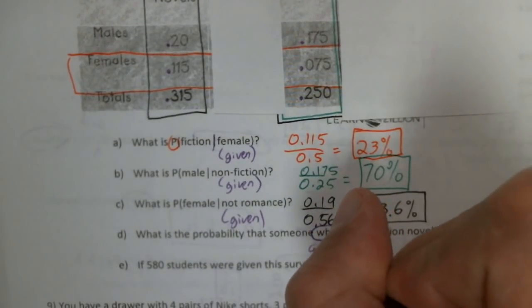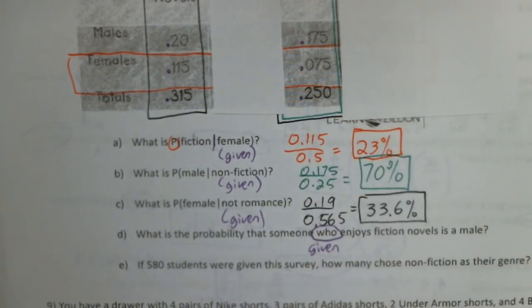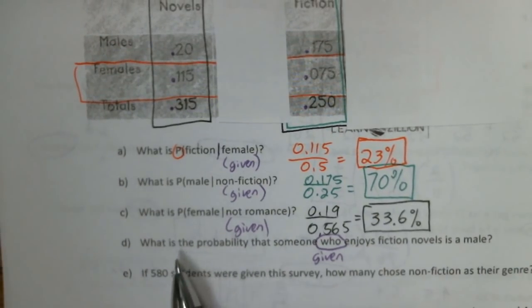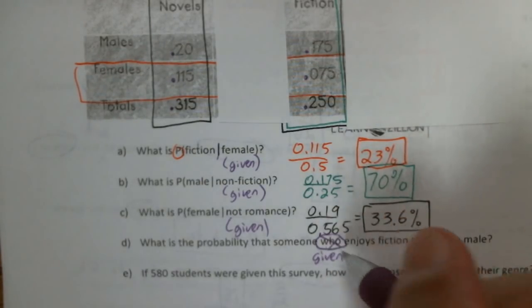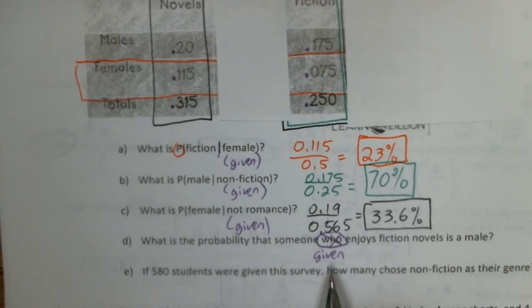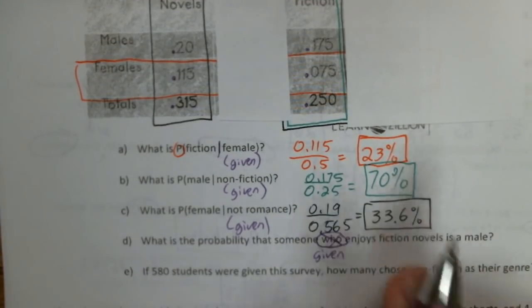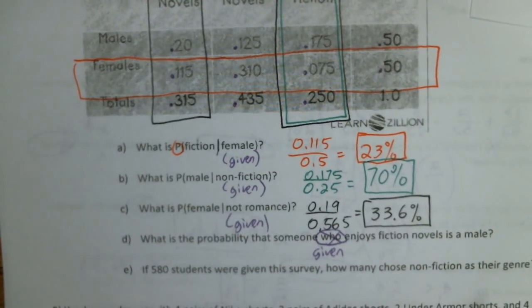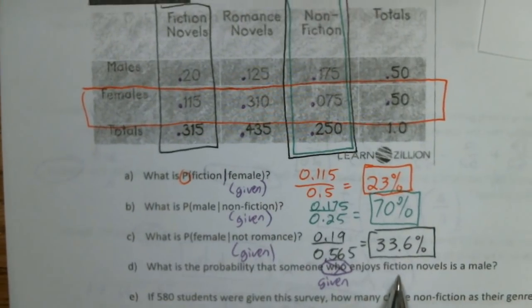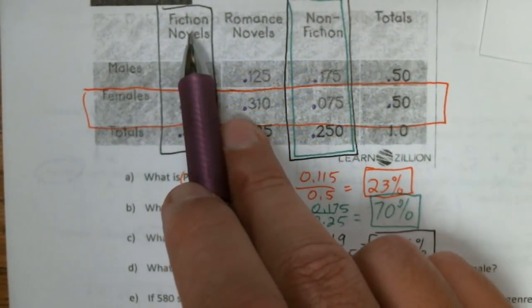If I were to replace the word who with the word given, it would pretty much read the same way. What is the probability that someone, given that they enjoy fiction novels, is a male? It's almost like we don't need the word who. Given that they enjoy fiction, given tells me whether I'm looking at a row or column. Where is the word fiction located? Fiction is located in a column.